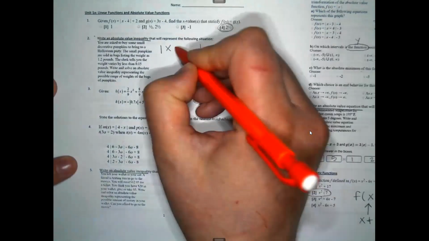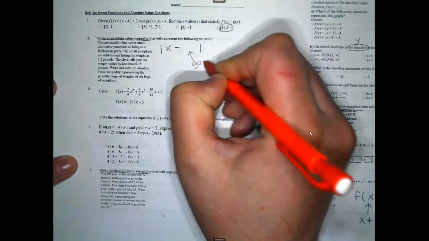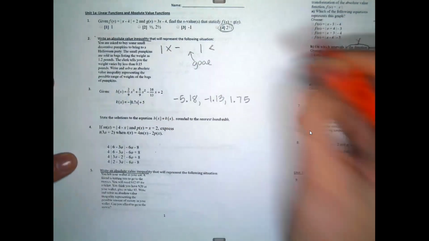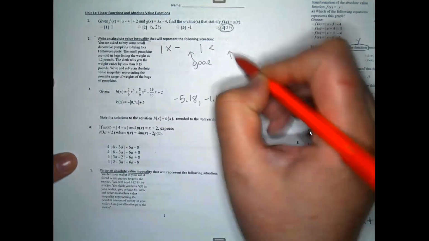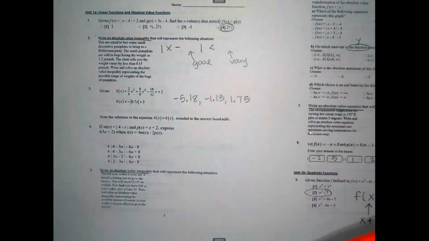So the way that these are written is you have an absolute value. X is what you're solving for. And you say the difference between X and your goal number. And then you say that it's less by what you can vary by. And I'll explain using this problem. So it says you're asked to buy some decorative pumpkins to bring to a Halloween party. The small pumpkins are sold in bags, listing the weight as 1.2 pounds.